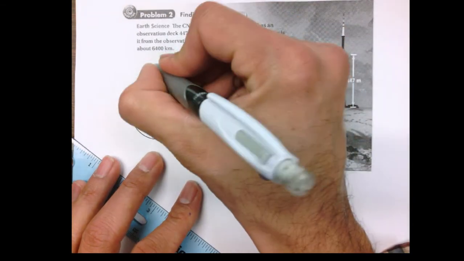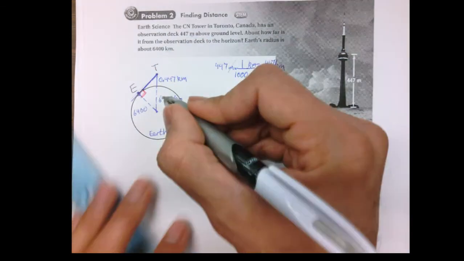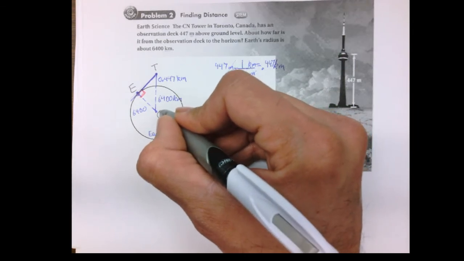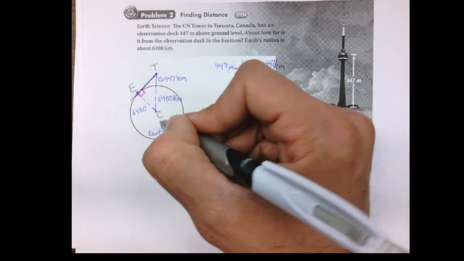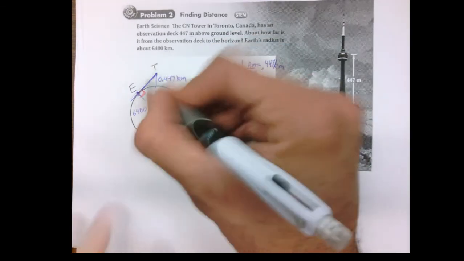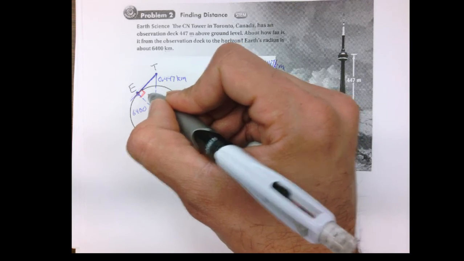And let's throw on some letters to represent these points. I'll call this T for tower. Let's call that E for Earth. And then C for center. All right. And what do we want? We want ET, right? We want ET to come home to us. Okay, hopefully you get that joke. Maybe not.